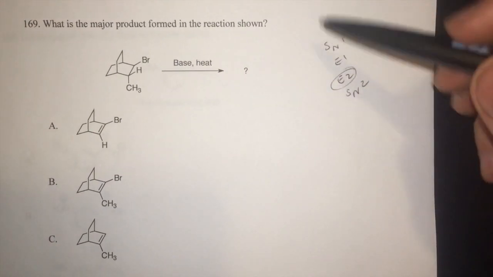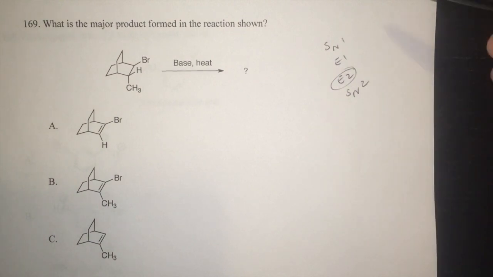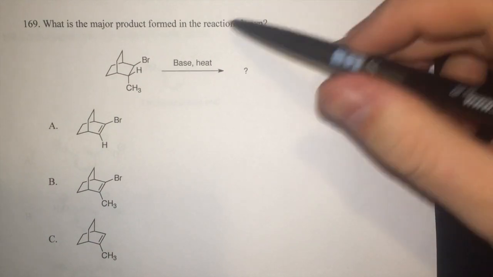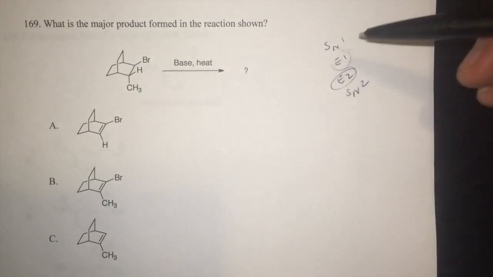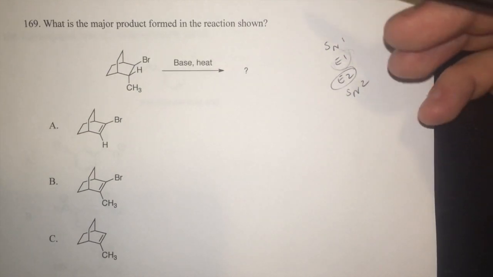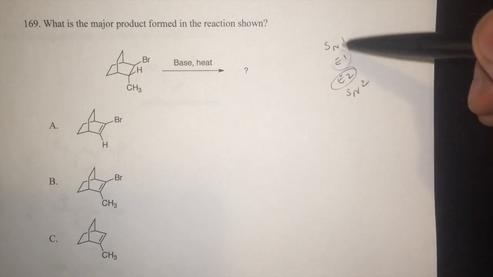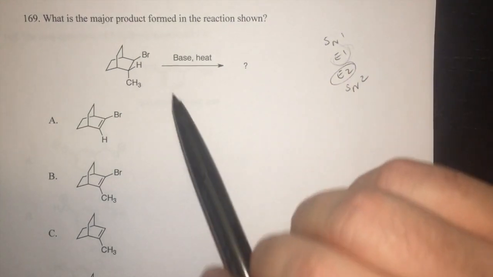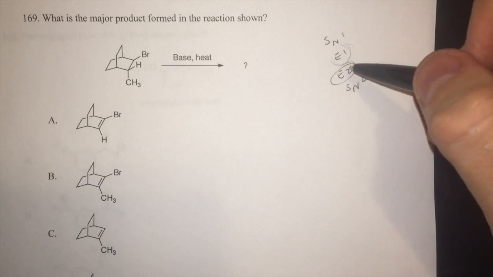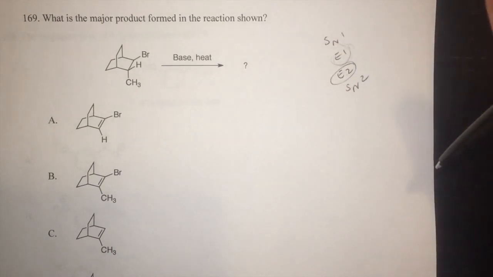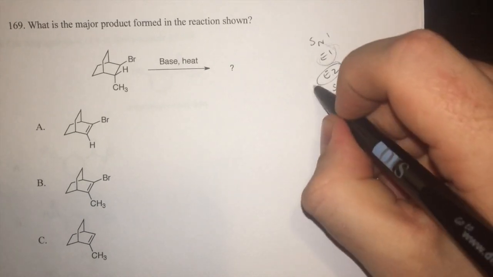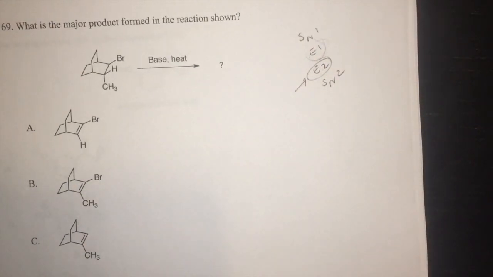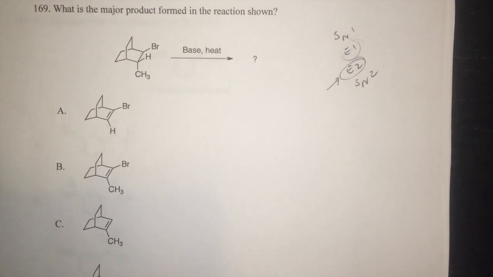Because a good base won't want to do substitution. It definitely favors elimination, right? And heat, an E1 doesn't use a base. E1 uses like a polar protic solvent, like methanol or ethanol, or sometimes even acids in the case of if you start with an alcohol. So base definitely means it's going to be E2. Okay, so E2 is going to be a reaction, and if we look at our products, it's all alkenes. That's why we know we're doing an elimination for sure.